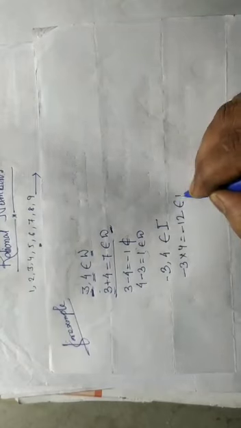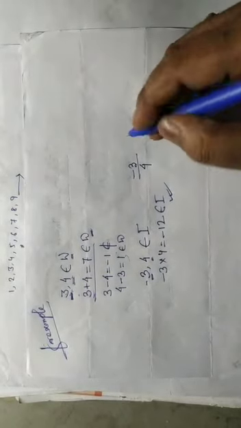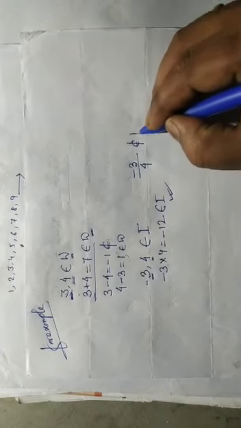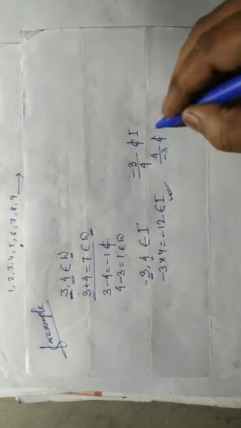Minus 12. It belongs to integers. So in case of multiplication, if you take any two numbers and multiply them, then the result is again an integer. But in case of division, if we divide 3 by 4, then it does not belong to integers. Minus 3 divided by 4 does not belong to integers.